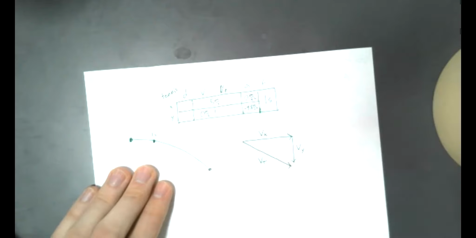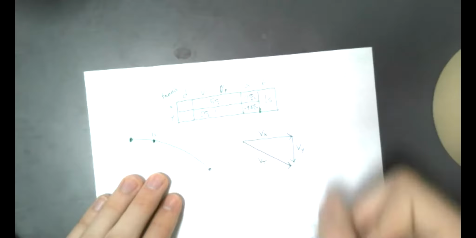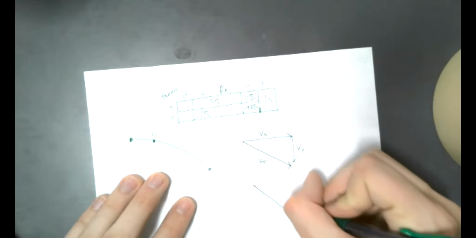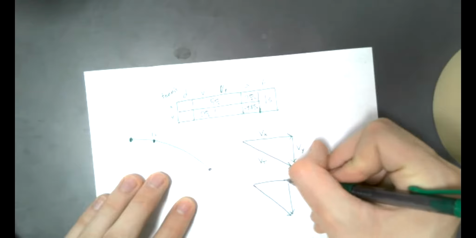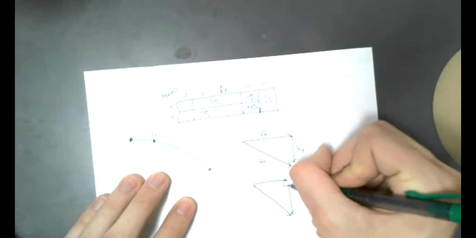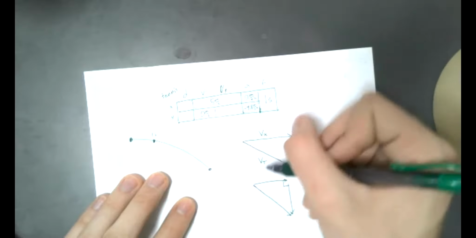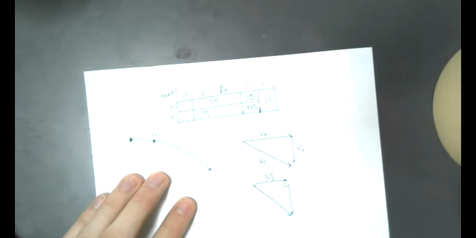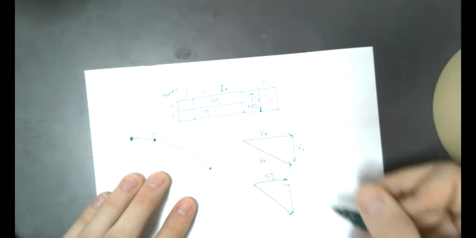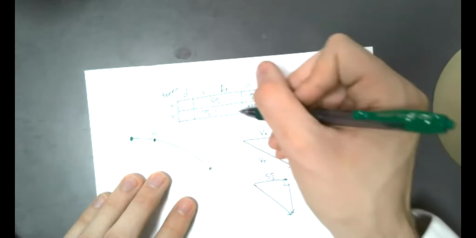So I need to know what both of these are, so I know the sides of my triangle. I'm going to draw it again, this time using it to label the different sides. My Vx is easy. It's going to be 5 meters per second, the initial velocity in the x direction. The Vy is a little bit harder.